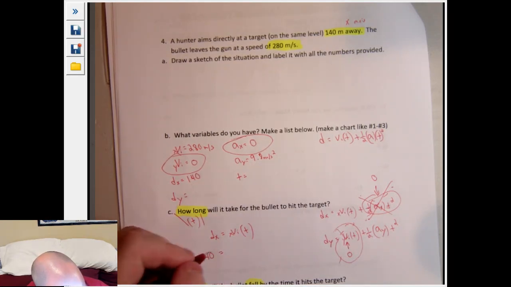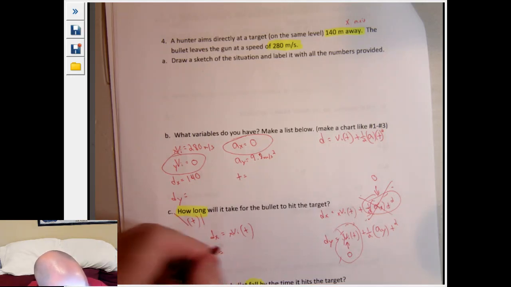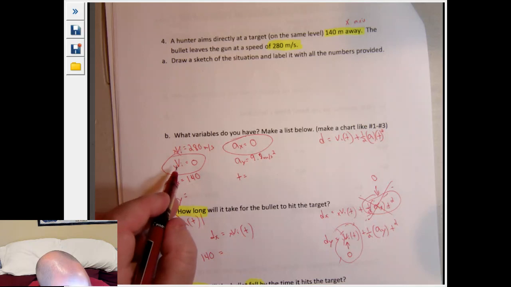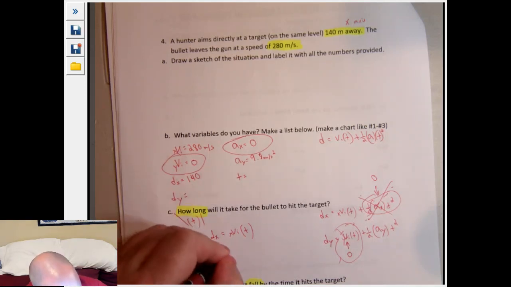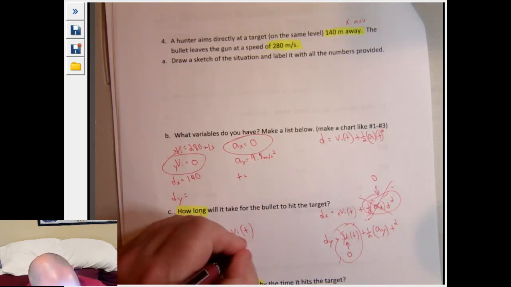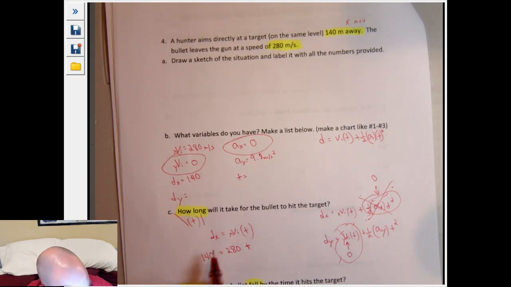Uh-oh, did I just mess up? I think I started zoning out, actually. 280, there we go. I didn't write it. Did I not write that? No, it's there. Ooh. Don't multitask in your head. You will zone out.